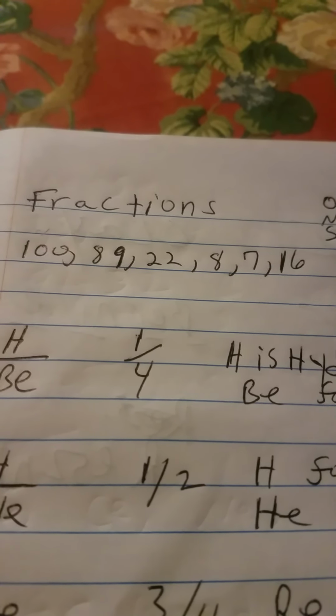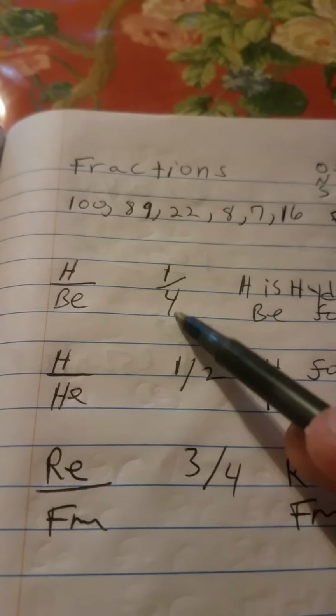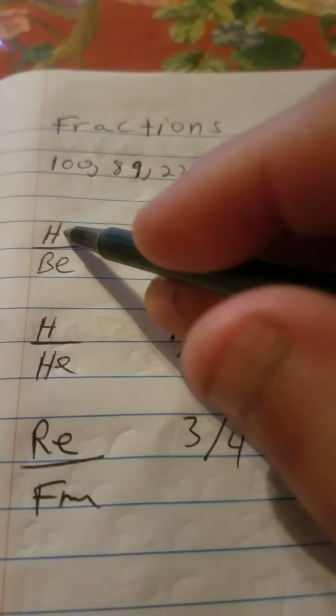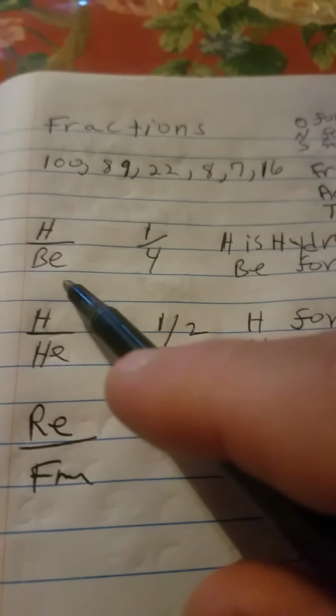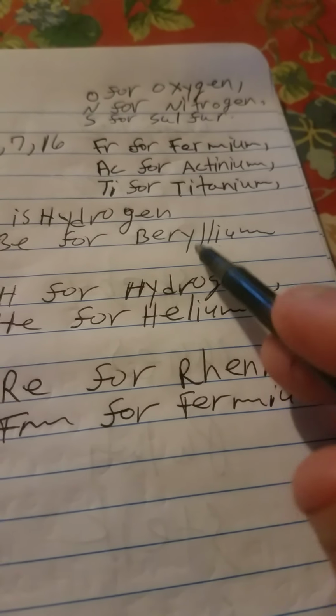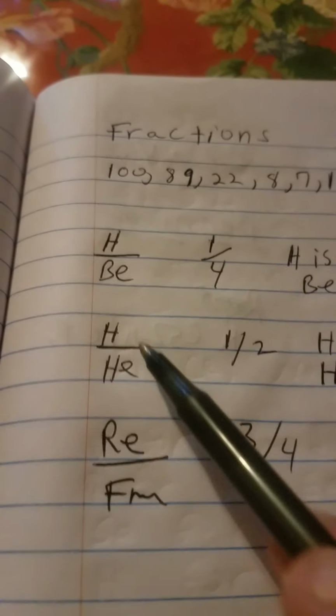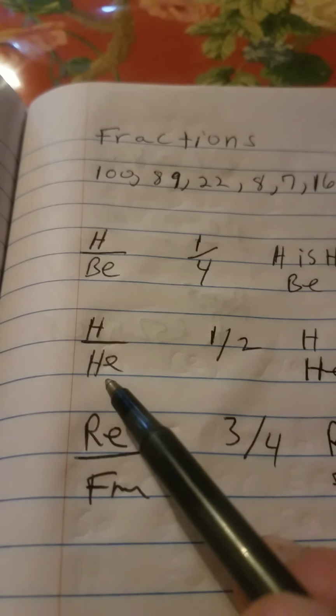And you got fraction. If you want to write cryptic, then you have 1/4, which is written with an H for hydrogen, which is 1, and beryllium, which has atomic number 4. So you have the fraction 1/4. See, H is for hydrogen, Be, a capital B and a small e, for beryllium. Then you have 1/2: 1 for hydrogen and 2 for helium, so you have capital H for hydrogen and capital H and small e for helium, and that's for half.